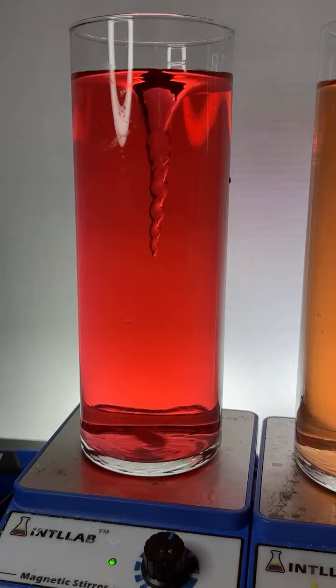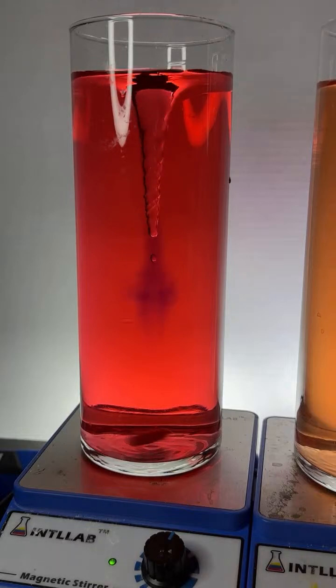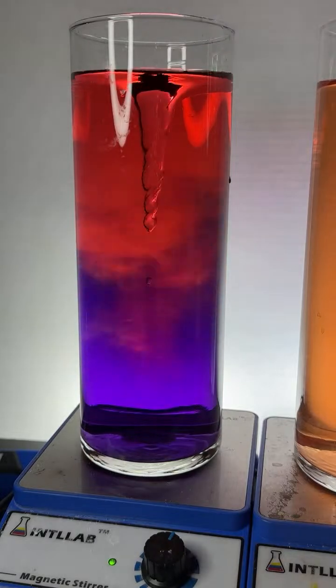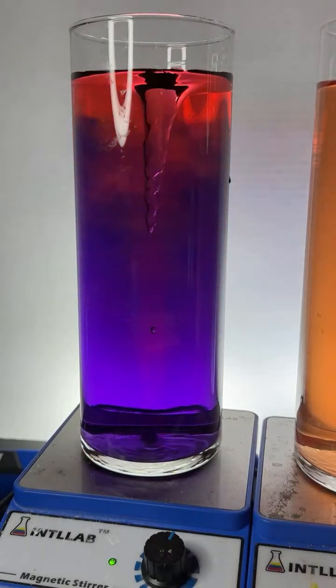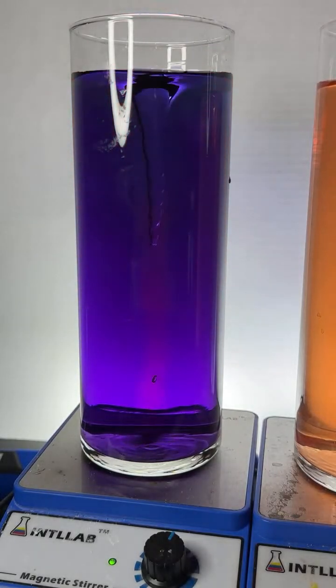Okay, I'm going to start adding drops of base to this. So in goes 1 drop. Look at that, man. That's a huge shift. Man, that was a gigantic shift. We went from pH 3 to pH 10 with 1 drop of base.